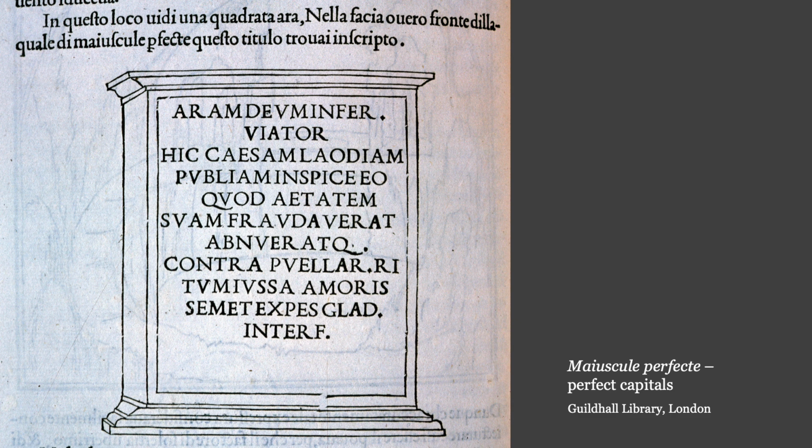And the inscription, he says, is in perfect capital letters. This enthusiasm for the inscriptional letter of ancient Rome, which was so widespread. And of course here they're set in the capitals of the font.